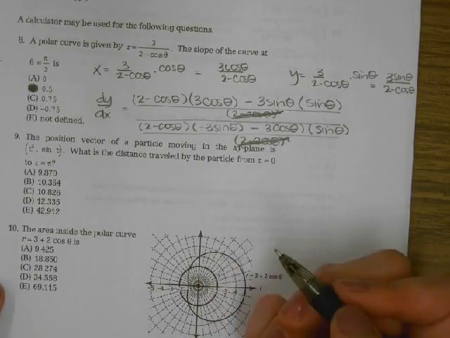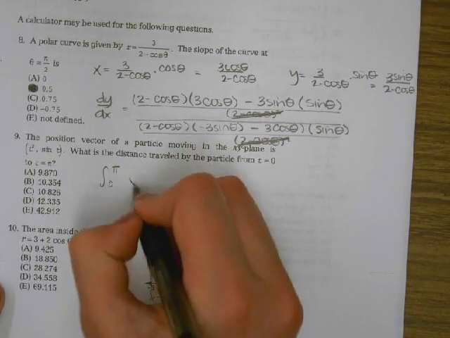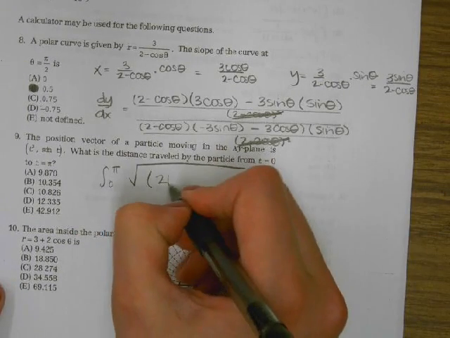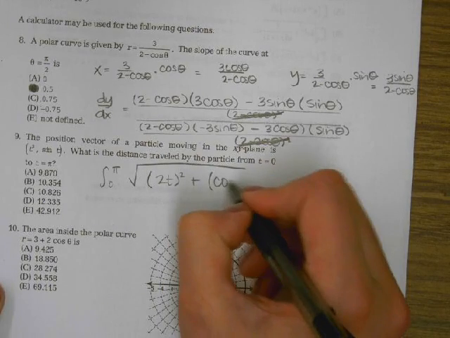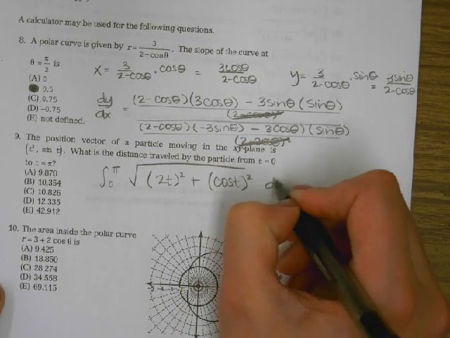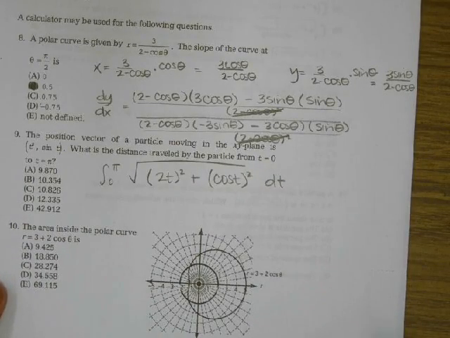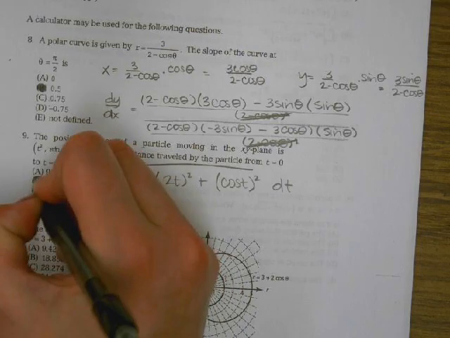So here our distance is traveling from 0 to pi, and we have the square root of x prime squared, so 2t squared, plus y prime squared, so cos t squared. I plugged that into my calculator, and I got 10.354. That was not too bad.